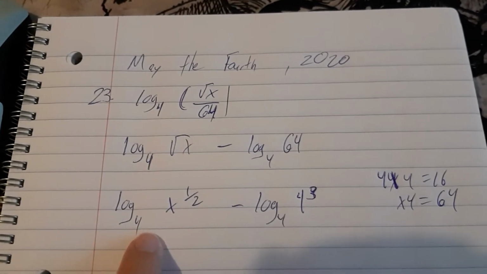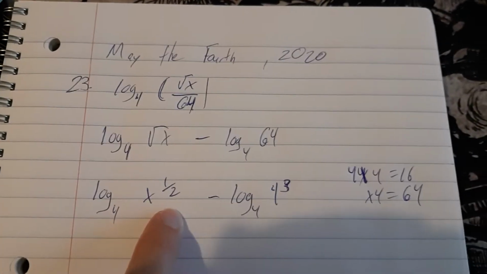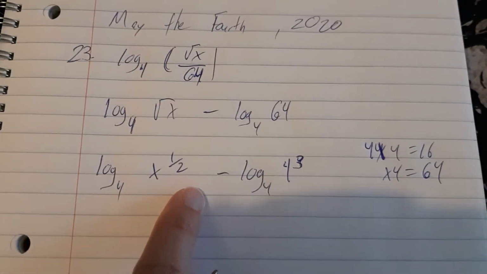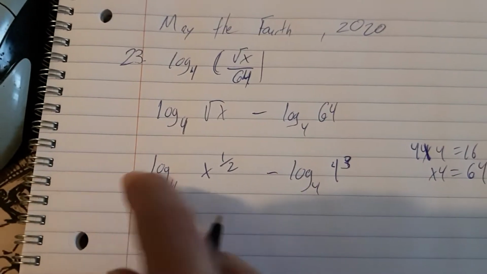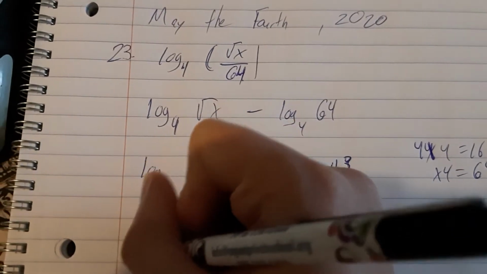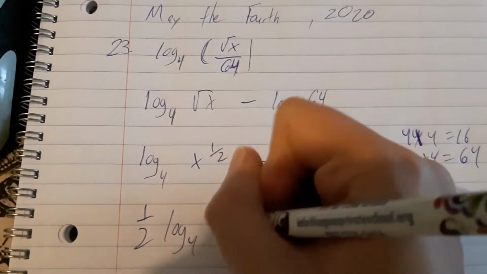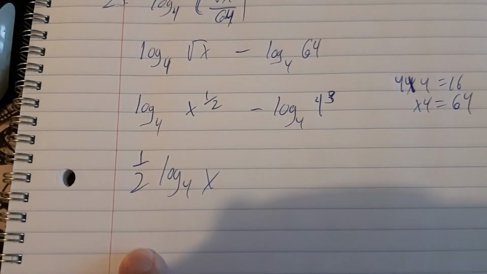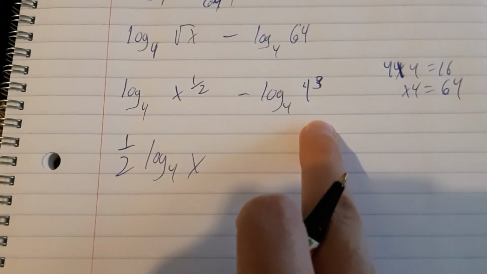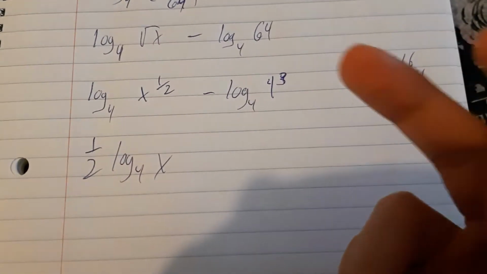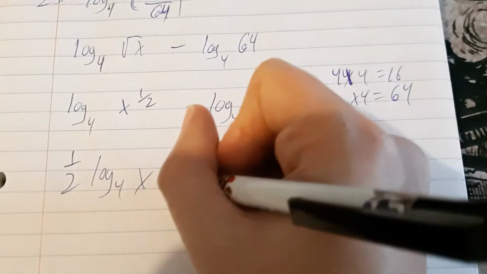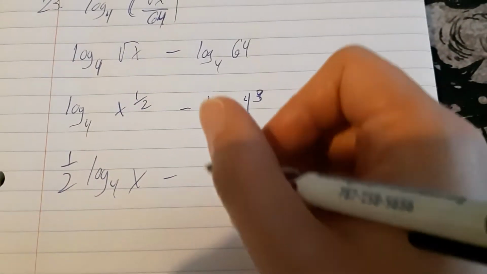All right, so now we use the power rule, where we're going to take the exponent and we're going to place it as a coefficient. So 1/2 logarithm base 4 of x, right? And then we can do the same thing here. Notice that there's two ways to solve this. I'm just going to do the one with the power rule to practice it, but there's a different way. See if you can find it on your own.